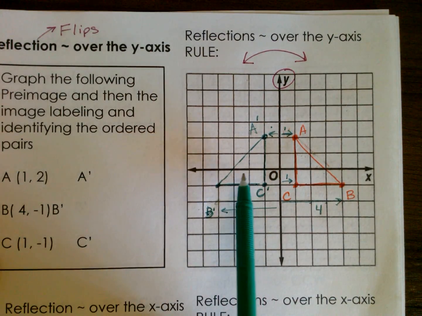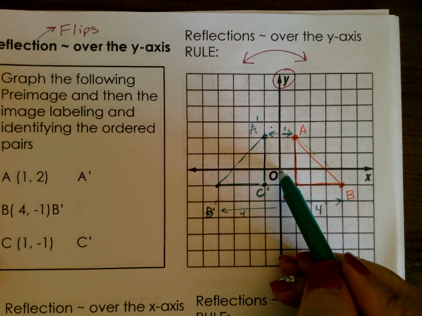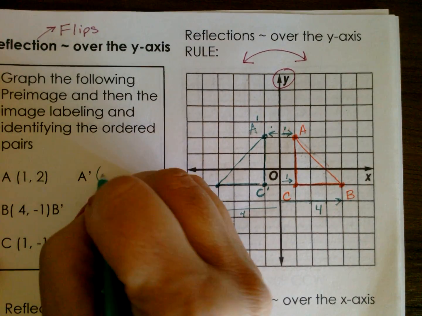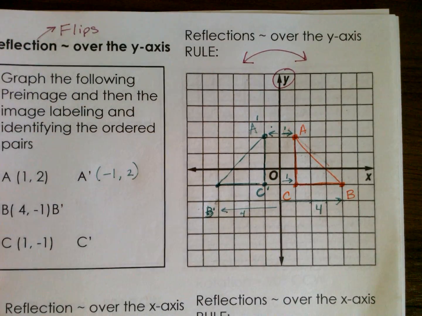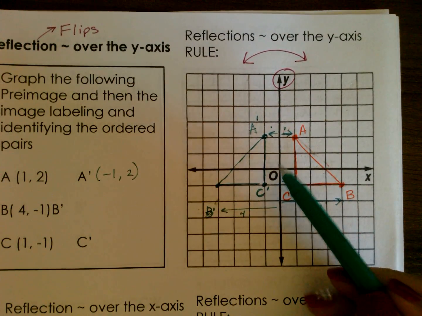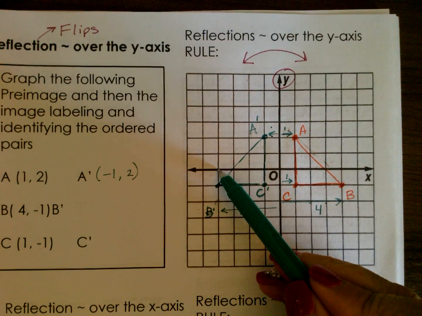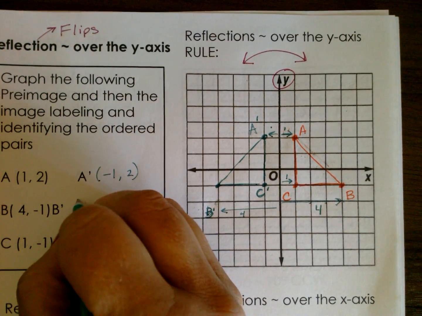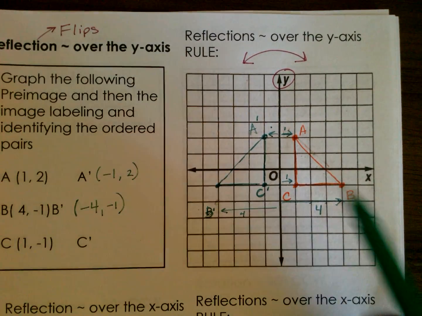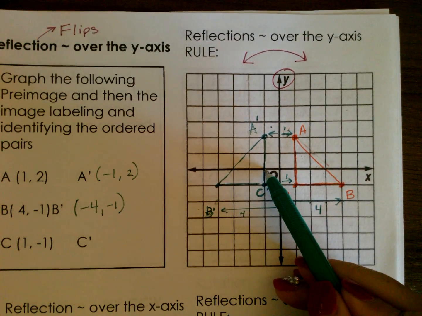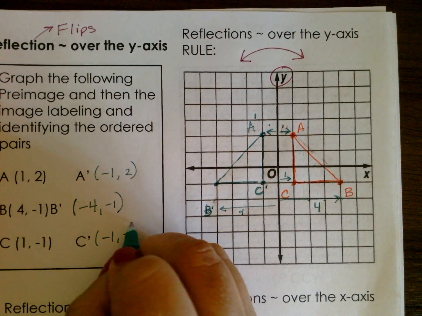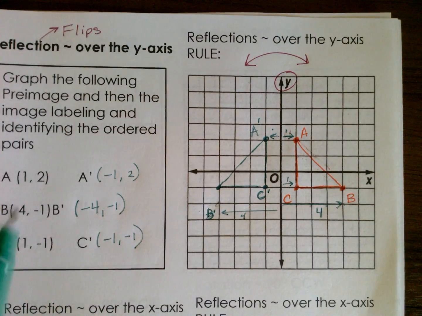Now we need to write our ordered pairs for our new image. Starting at the origin, left 1, up 2 means I would have -1, +2. For the B, starting at the origin, I would move 1, 2, 3, 4 left, down 1, so I would have -4, -1. C prime, left 1, down 1, so -1, -1.